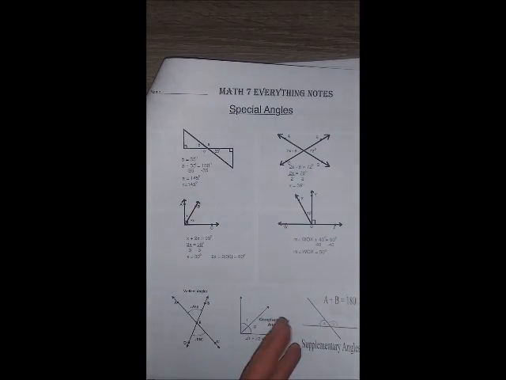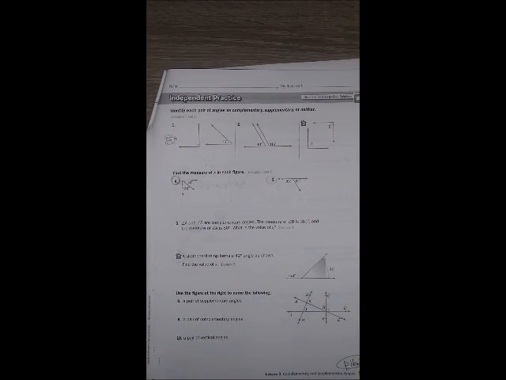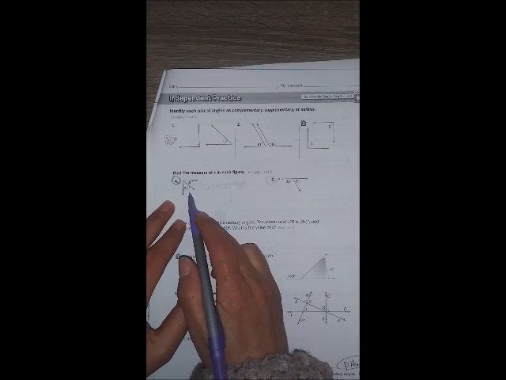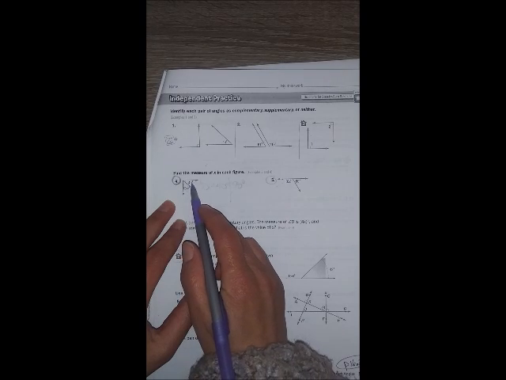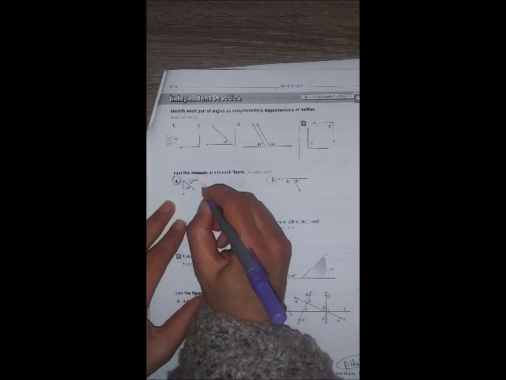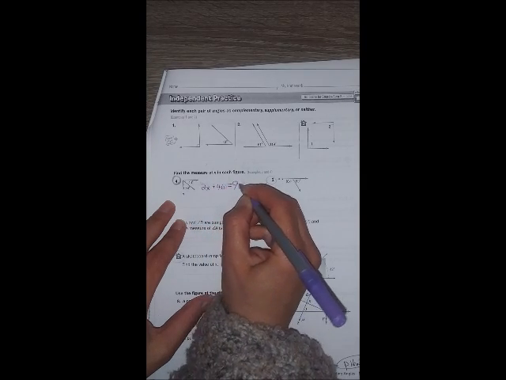Algebra is solving for an unknown value, which we often call x, and that's what we're going to practice right now. So I'm on page 547 in your workbook, and I'm just going to do a couple of problems. If I look at this one here, these two angles are fitting inside a box. So together, they equal 90.